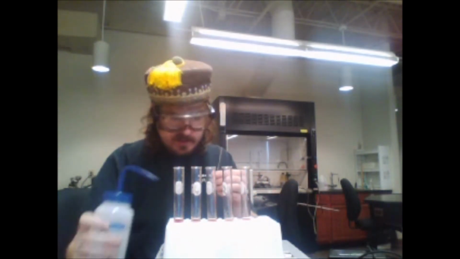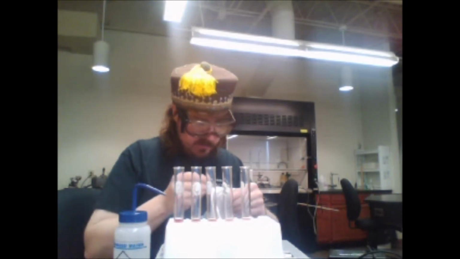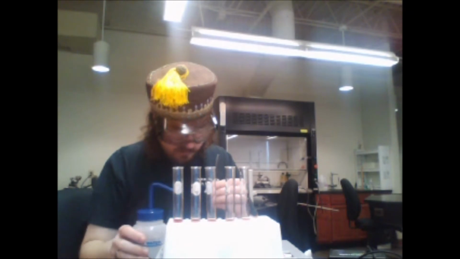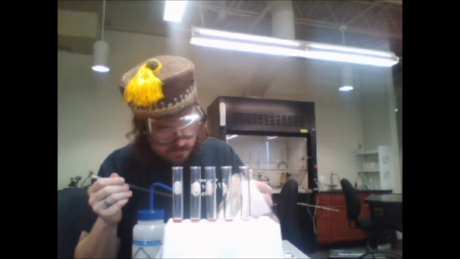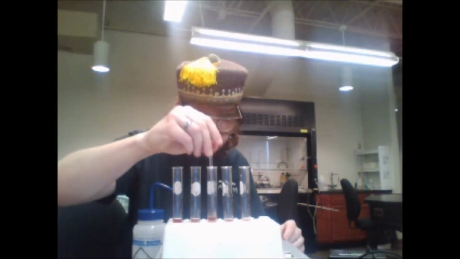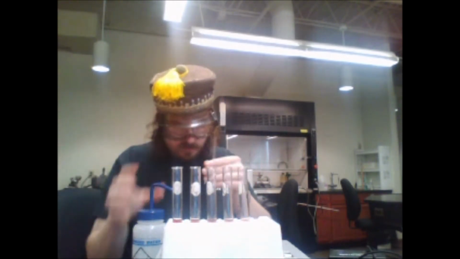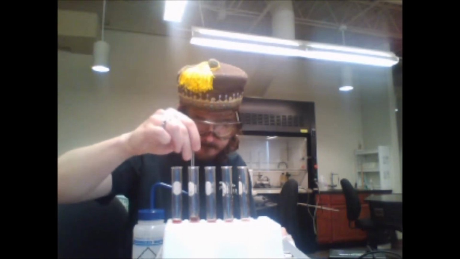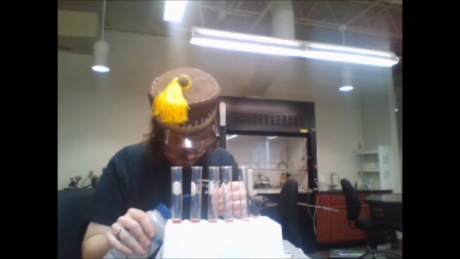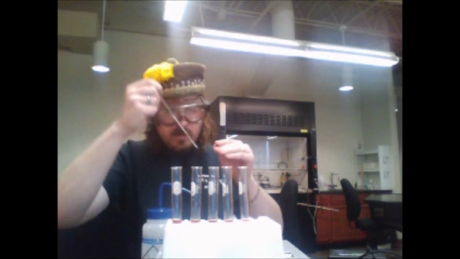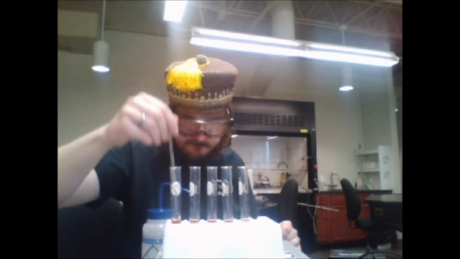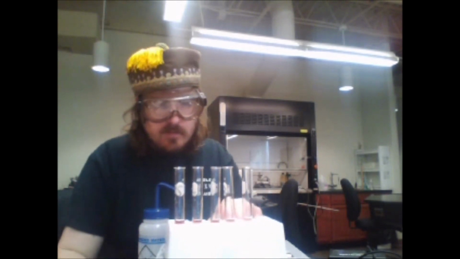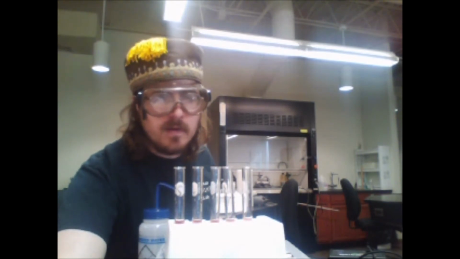And of course, clean and dry the stir rod between each sample. We are now ready for step 3.